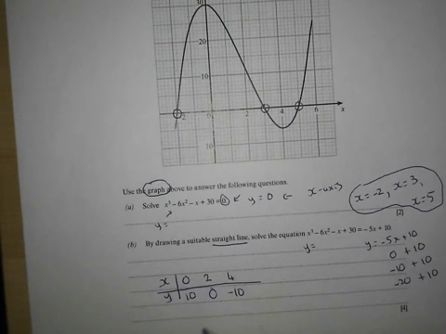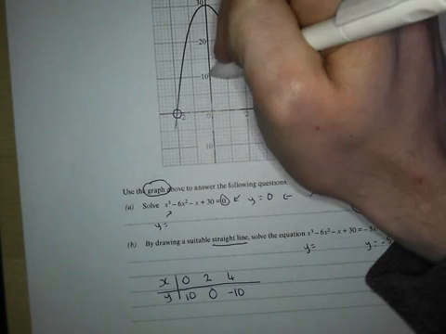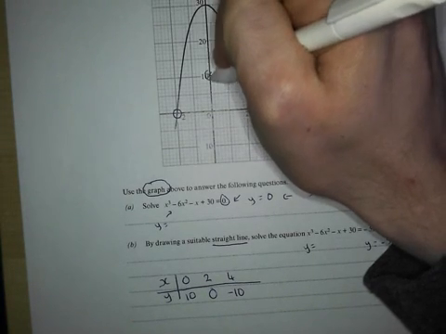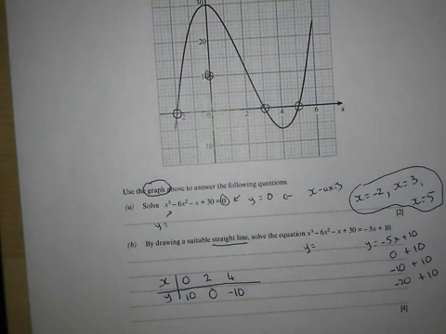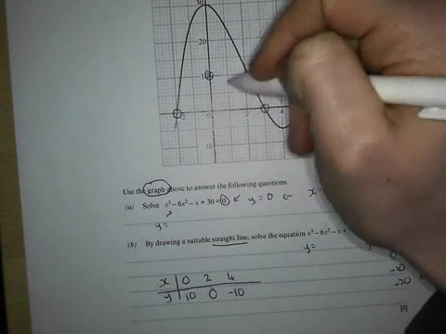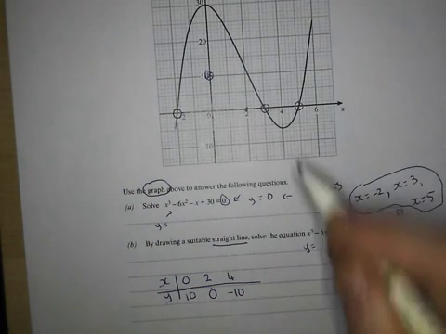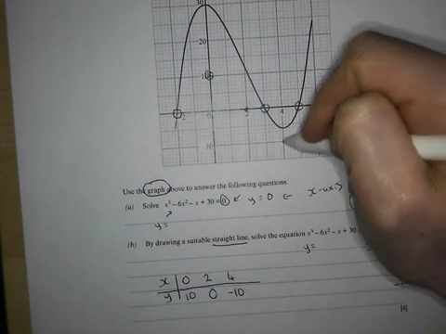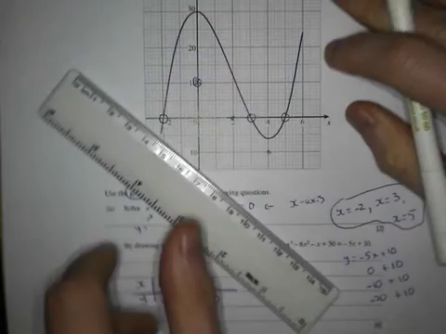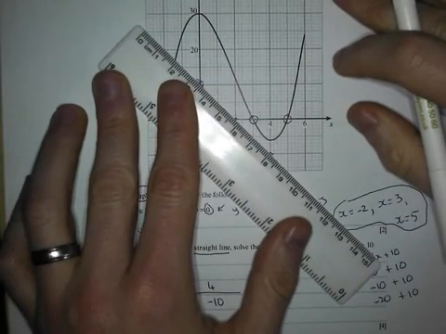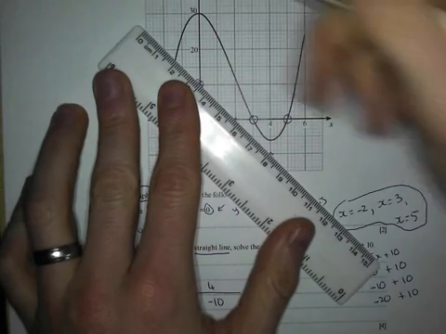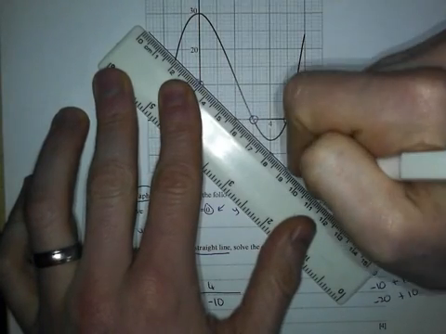So, when x equals 0, y equals 10. Now, if when I try and join these points up, they do not form a straight line, I know I've made a mistake. When x equals 2, y is 0. And when x equals 4, y is minus 10. Now I'm going to put my ruler on and see, do those points join to make a straight line? Yeah, that's looking good. So I'm fairly confident I've got that right. So I'm going to join that up.